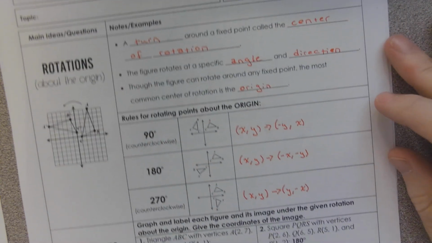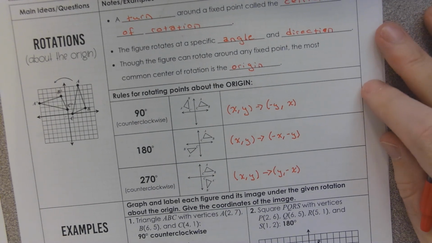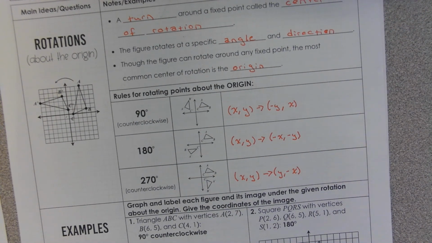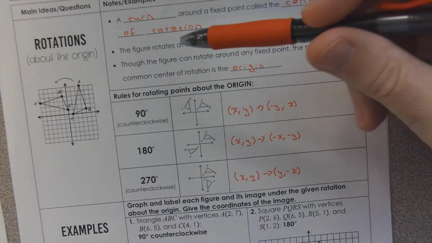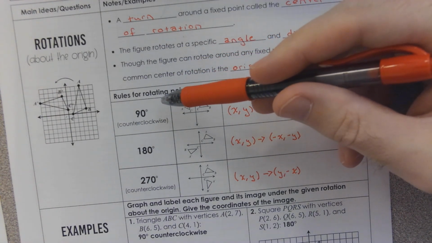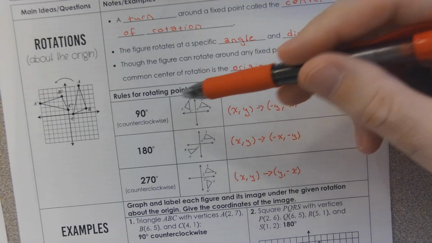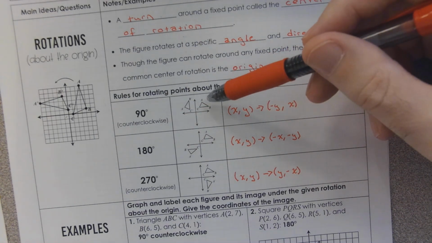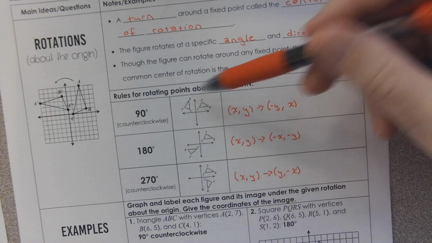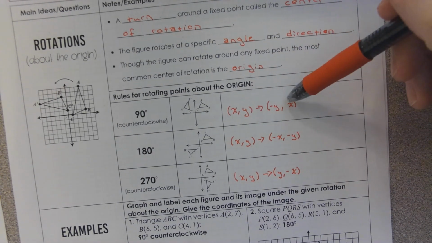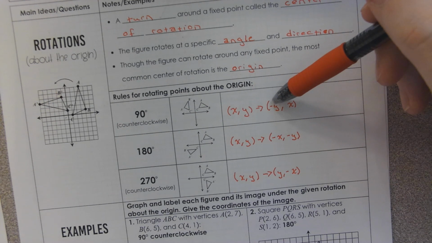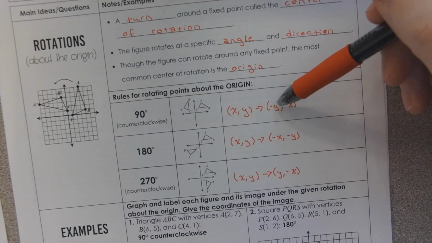Now the rules, these are things you're going to have to remember and memorize. A 90-degree counterclockwise rotation, so that means you turn it once to the left, says that if you have (x, y), you switch the order and you change the sign on what was the y.